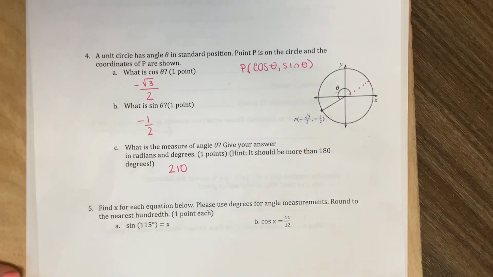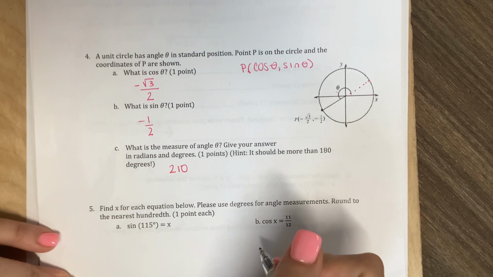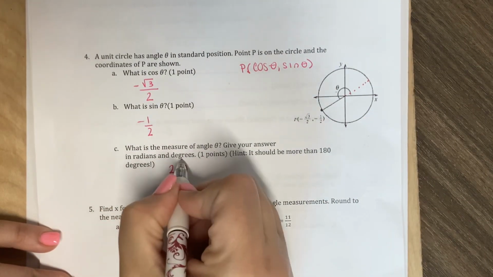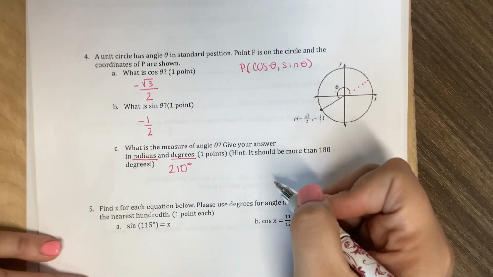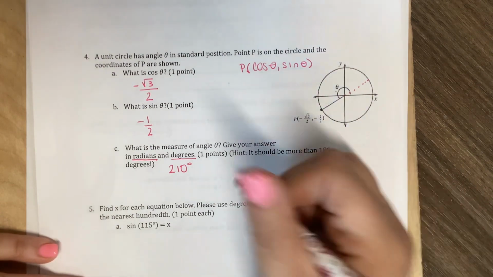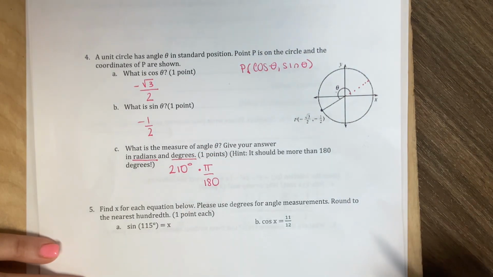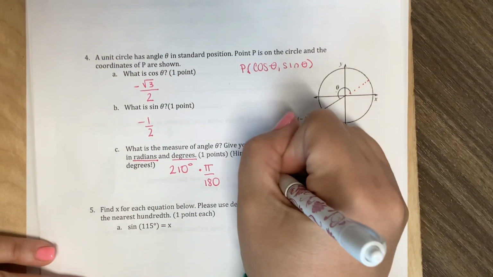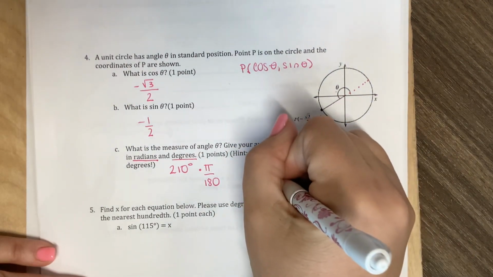Because, ladies and gentlemen, remember when you're doing a quiz or a quiz review, it is vital that you read the entire question. It doesn't just want it in degrees, which we did. It also wants it in radians. In order to switch from degrees to radians, it's super simple. All you do is multiply 210 by pi over 180. Do not multiply out pi. So you have 210 pi over 180.